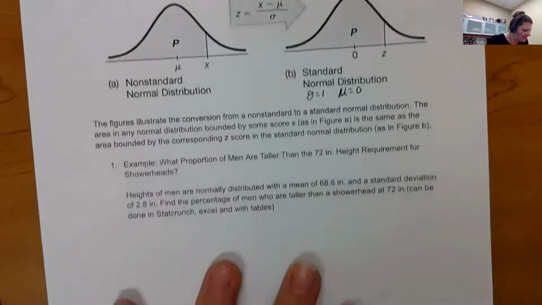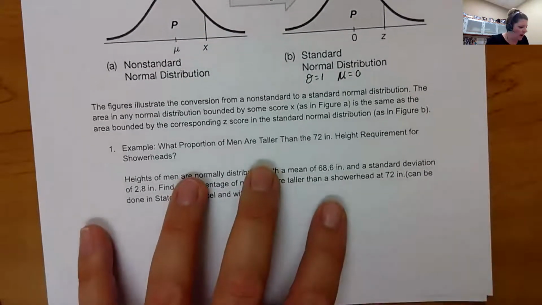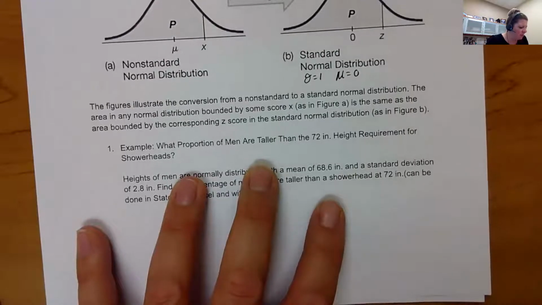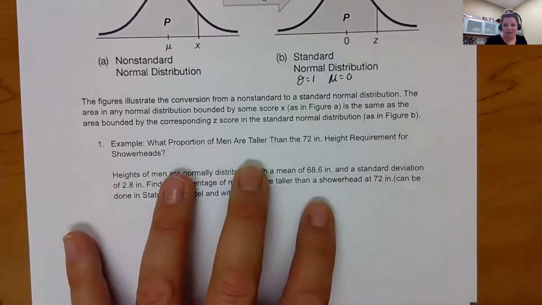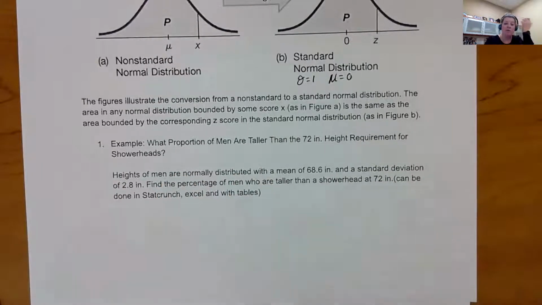So let's look here. Example 1. What proportion of men are taller than 72 inches, which is the height requirement for a shower head? If you're taller than 72, you aren't going to fit. The heights of men are normally distributed with a mean of 68.6 inches and a standard deviation of 2.8. Find the percent of men who are taller than a shower head at 72 inches.